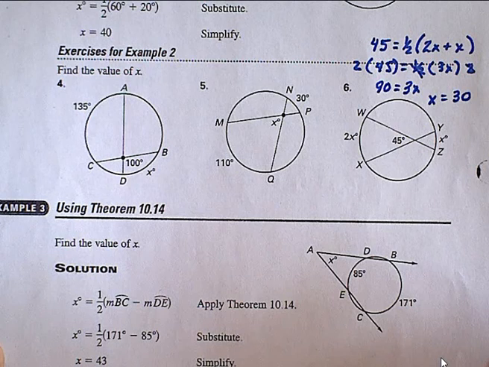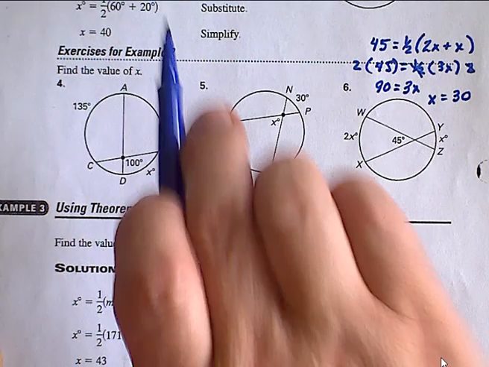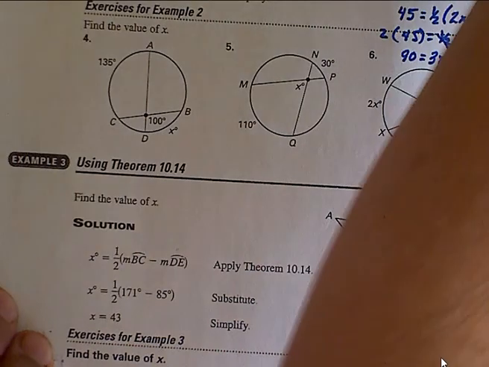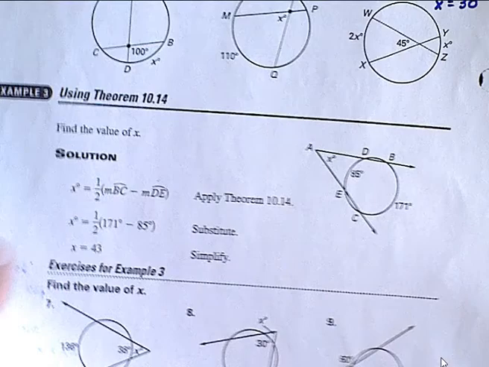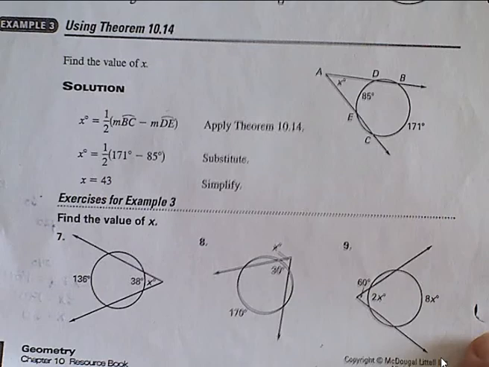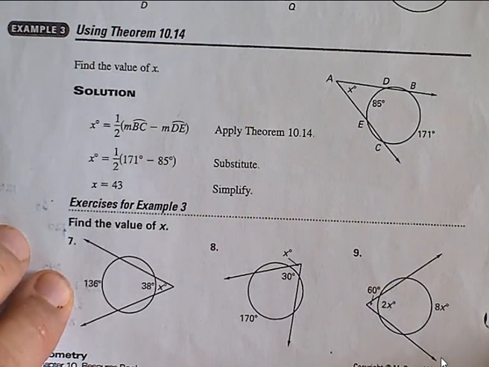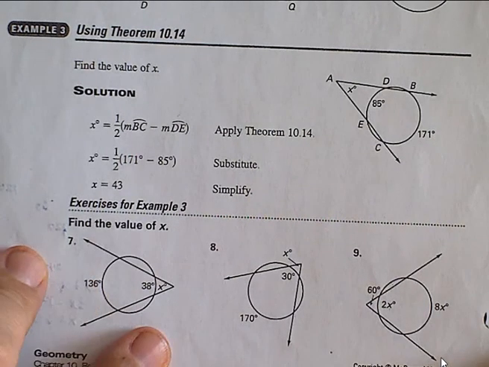And again, they show you an example problem, so study the examples and you can use those as well. On the bottom of the page, where you have 7, 8, and 9, again note the location of the vertex of the angle. They've moved it outside. Outside means we subtract.